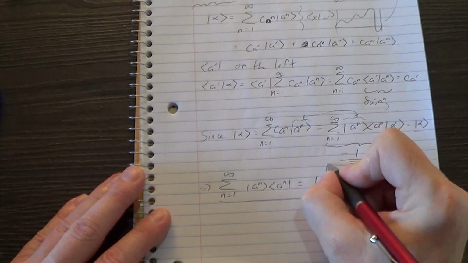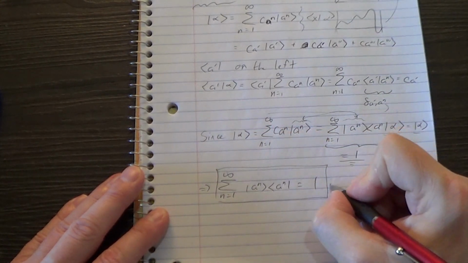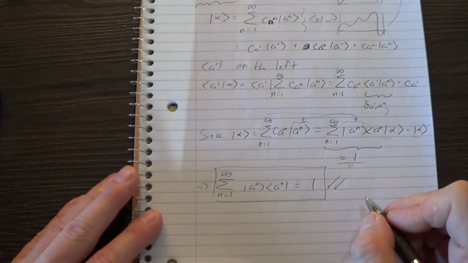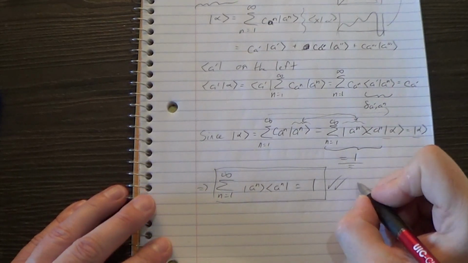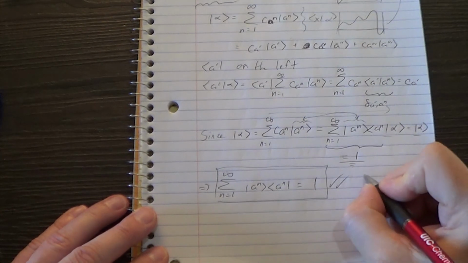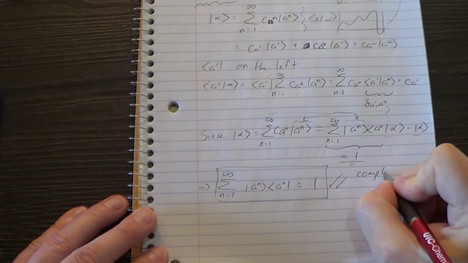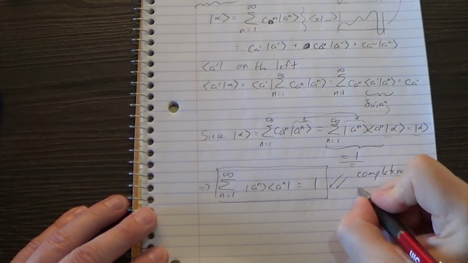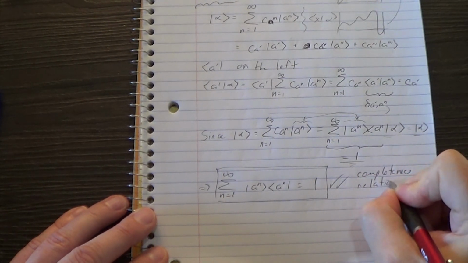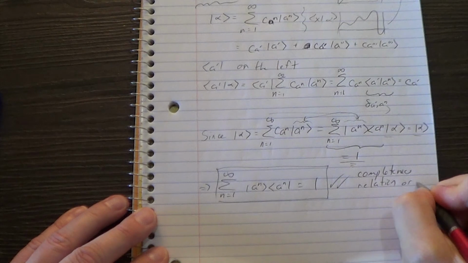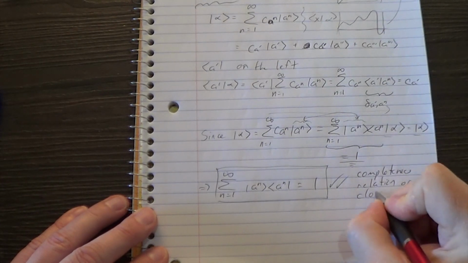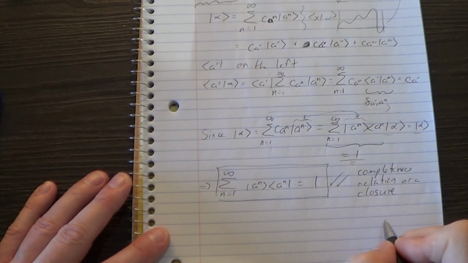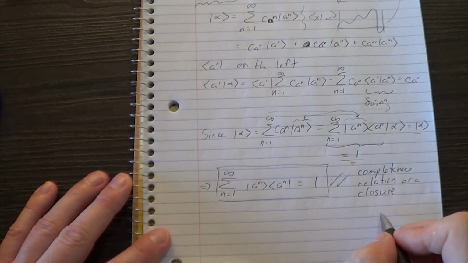This is gigantic. This is the best friend you'll ever have in this quantum mechanics class. This is called a completeness relation, or a closure. Again, those are the words; you'll see them in papers and whatnot.